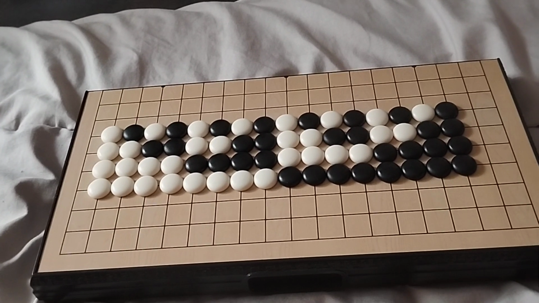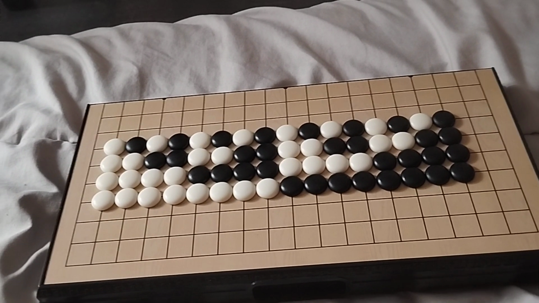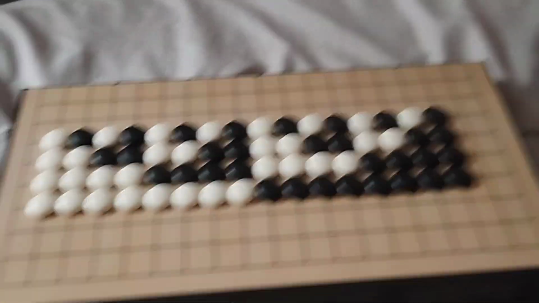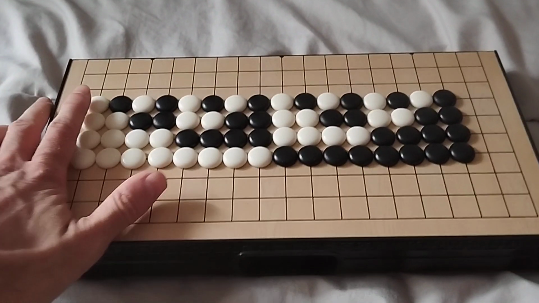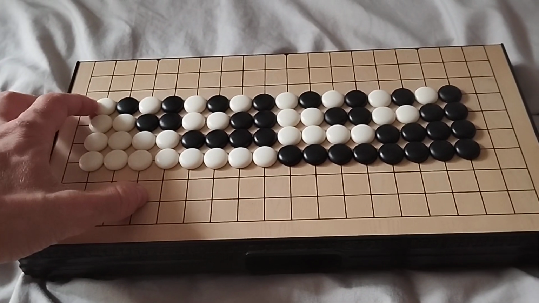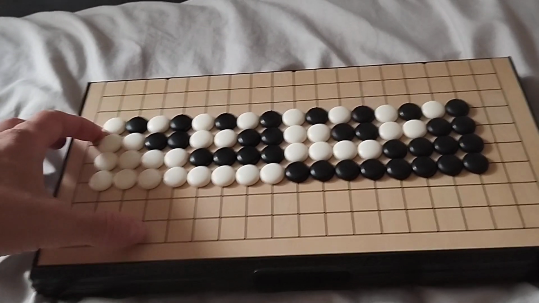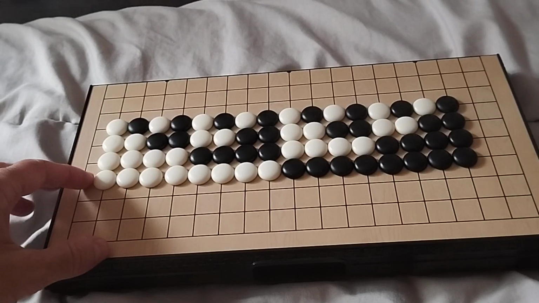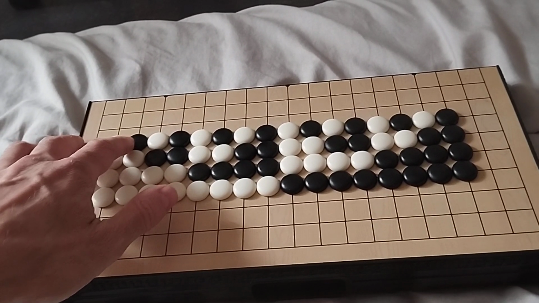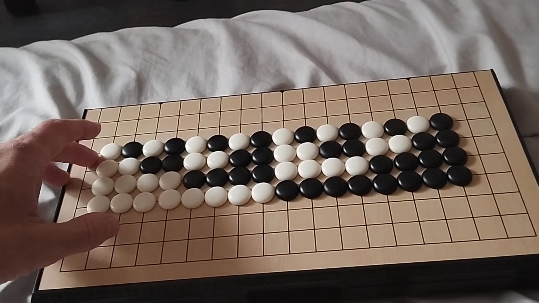180 white stones and 180 black stones. This is completely enough for any figures, and I use it for figures. It means white stones are empty dots, empty points, empty bits. It means 0, and black means 1. It is an active bit, an active point.